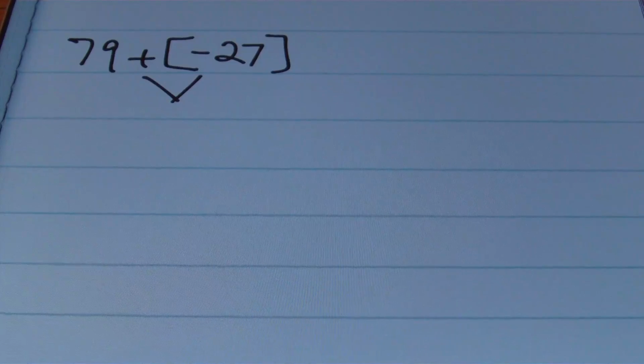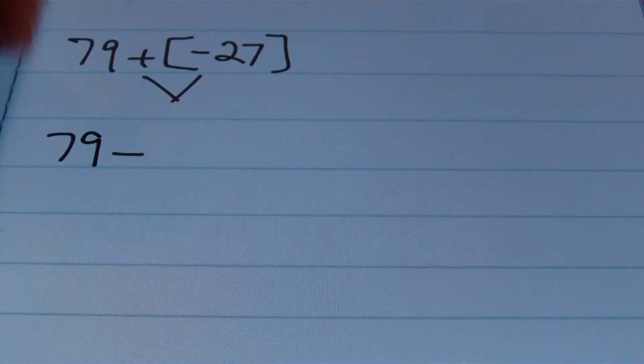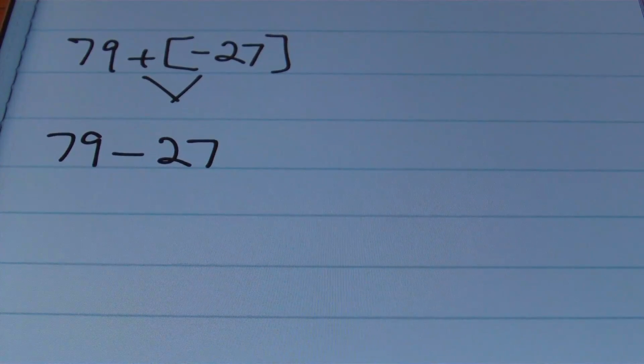Remember, anytime you have two signs right next to one another, multiply them together. So you'll have 79, and a positive times a negative is a -27 here. So this is like having +1 times -27. That gives you -27. Now we'll be subtracting 79 minus 27.